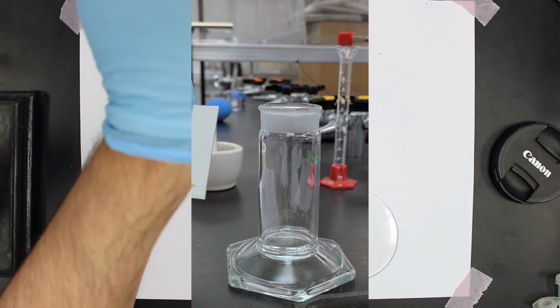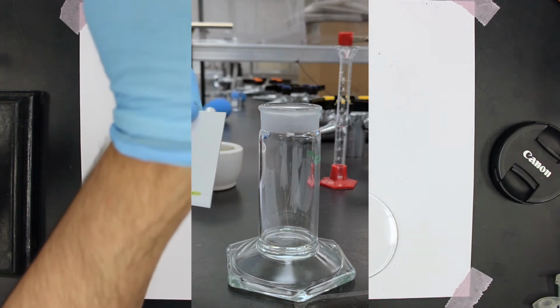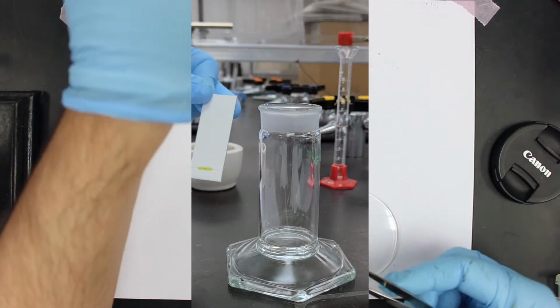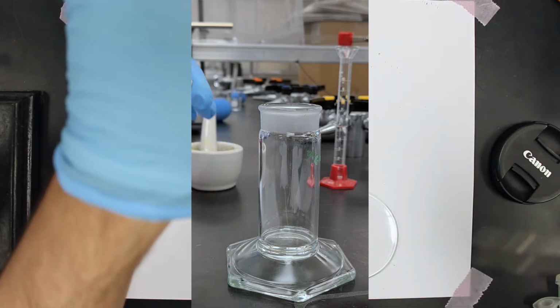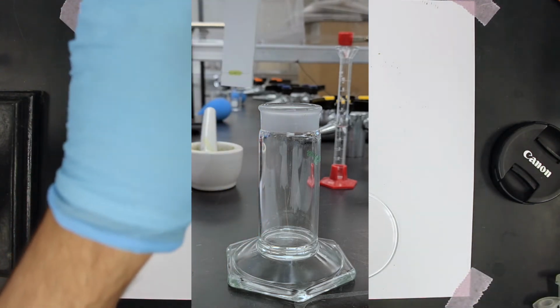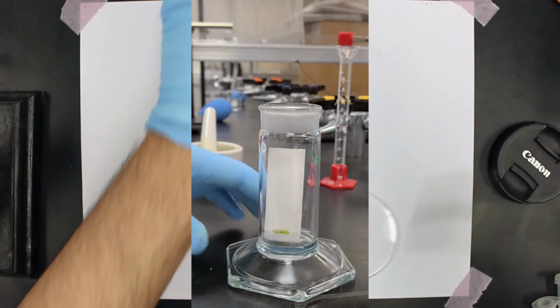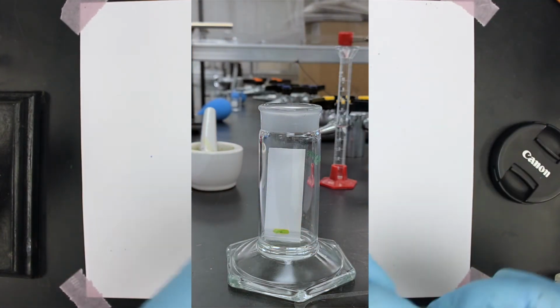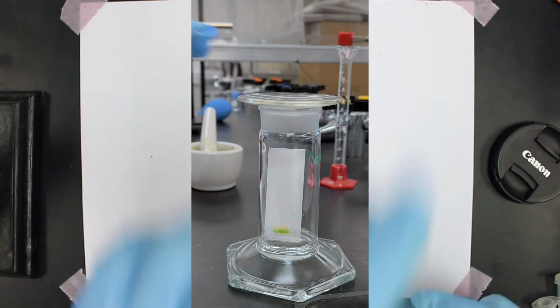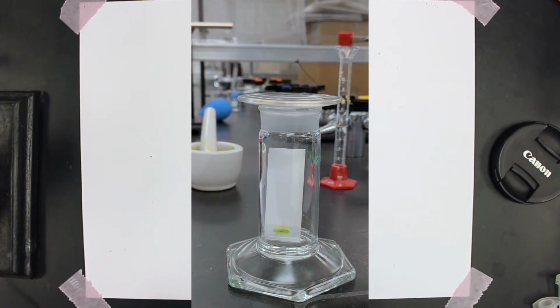So now that we've got our mixture here prepared, and we've got our TLC plate prepared, we can deposit it into the chamber with a pair of tweezers. So let's see if I can do it. There we go. Okay, and now we can cap it and simply wait for things to separate.